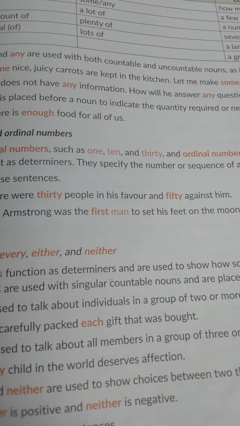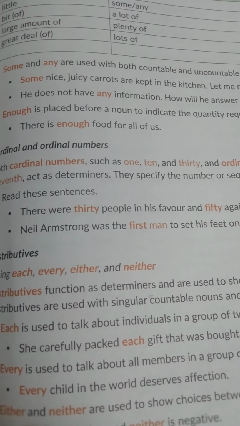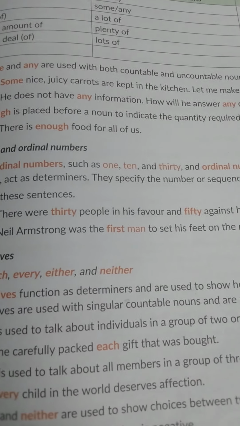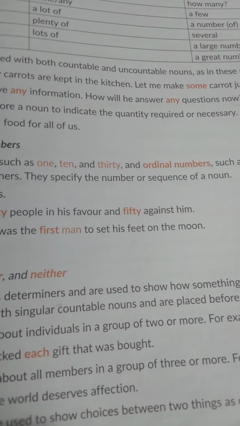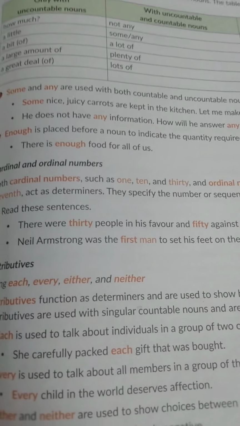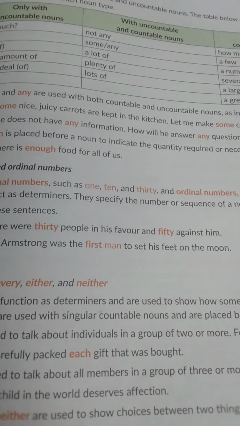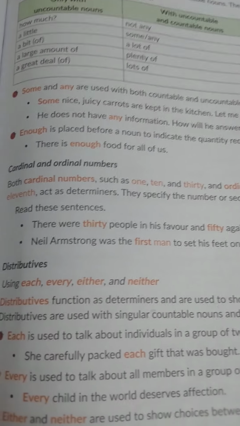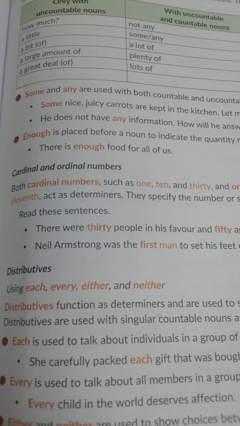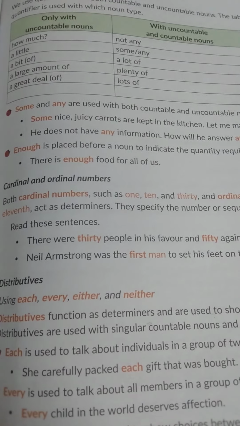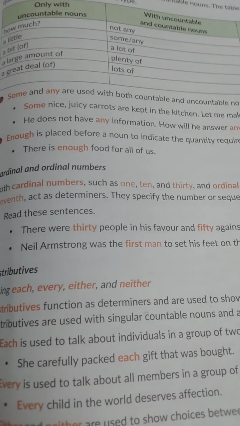There are 30 people in his favor and 50 against him. This is an example of cardinal. And Neil Armstrong was the first man to set his feet on the moon. So Neil Armstrong was the first person who reached the moon. So first is the example of ordinal. It could be first, second, third, fourth till the end.